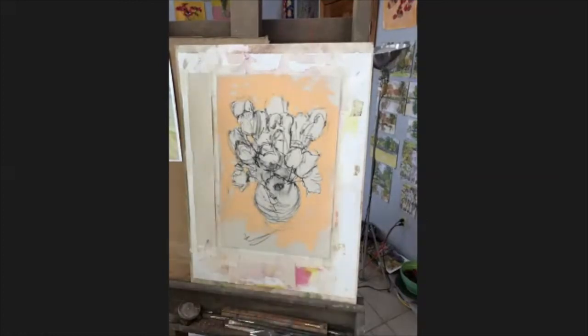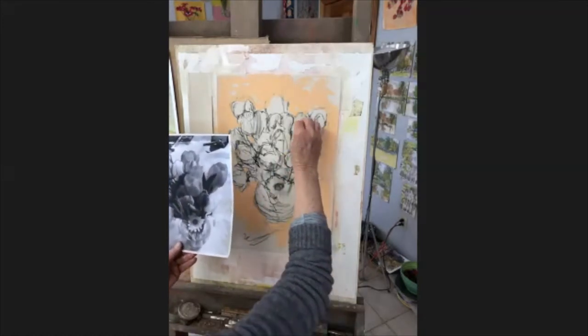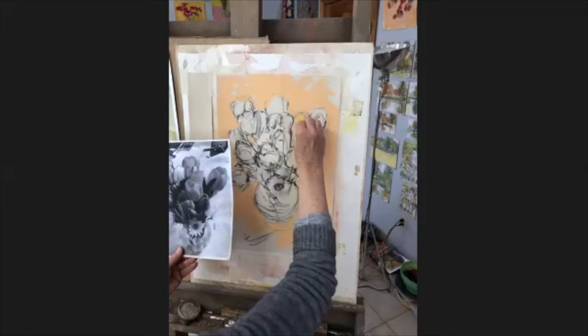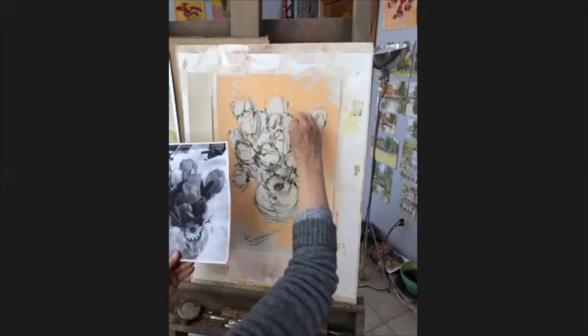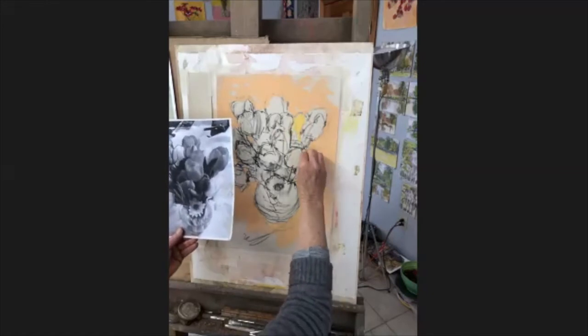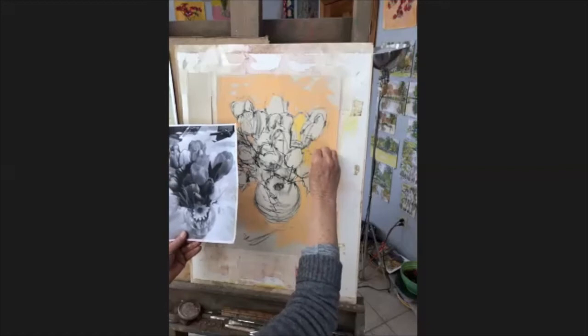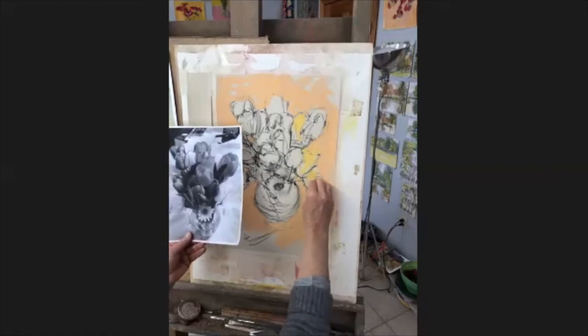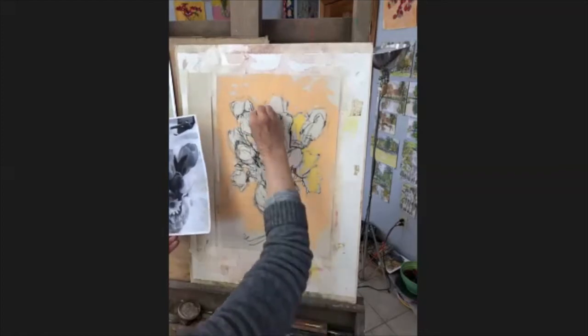I am going to also introduce a little bit of this yellow or orange as an underpainting for some of these tulips, especially the yellow tulips, because they are so light and wonderfully warm. And I think just having that underpainting there will be fun to react against. I'll let some of it kind of remain in the final composition.